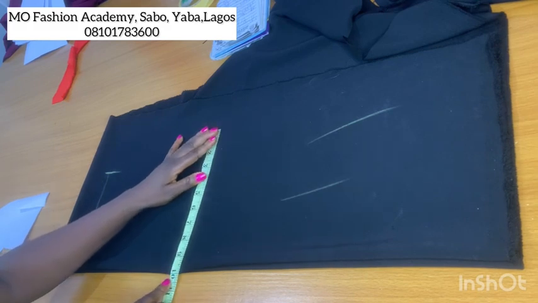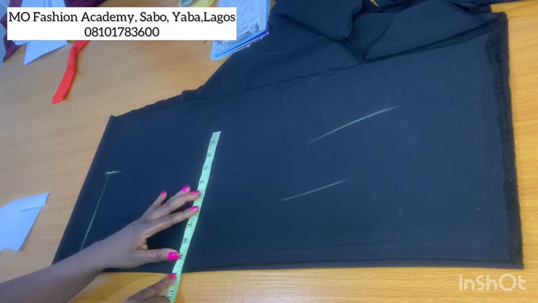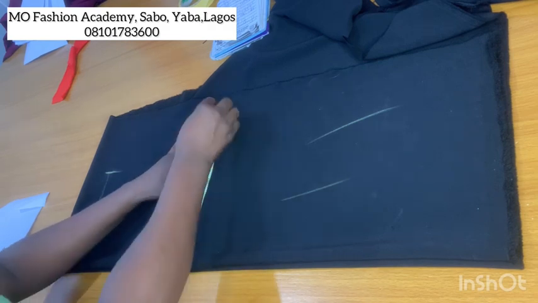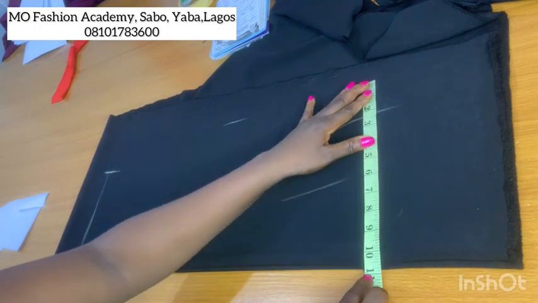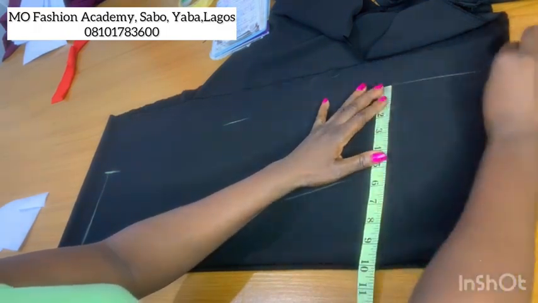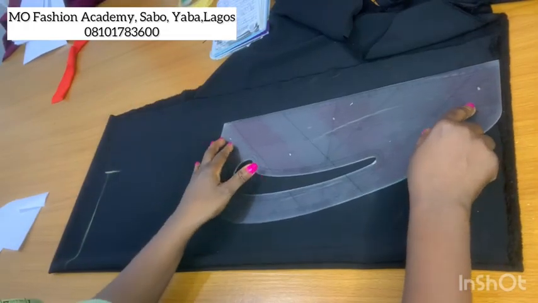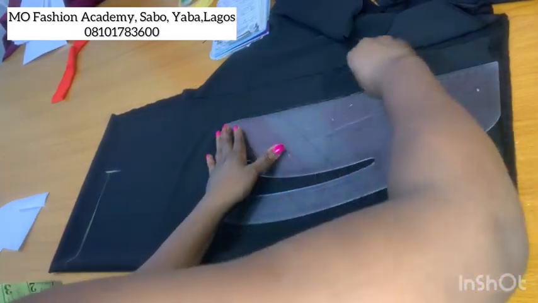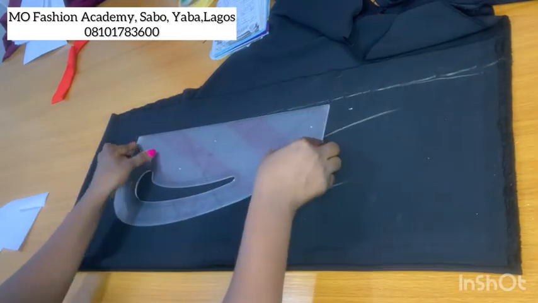Now for the width, you're going to add 3 inches to the 8 inches, which is standard. Remember, this fabric is on fold. You're going to add 3 inches to the 8 inches. And you're going to mark it up to the hem line. So I'm just bringing in my pattern master to connect the line and make sure that the line is straight.